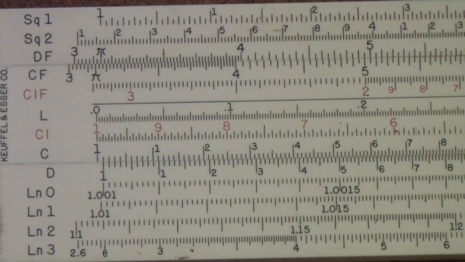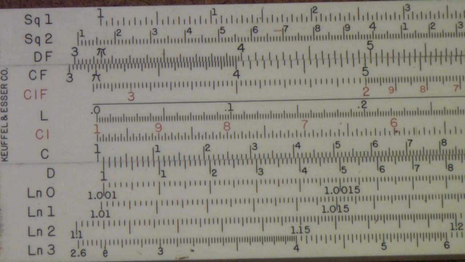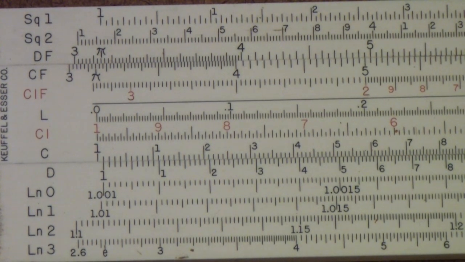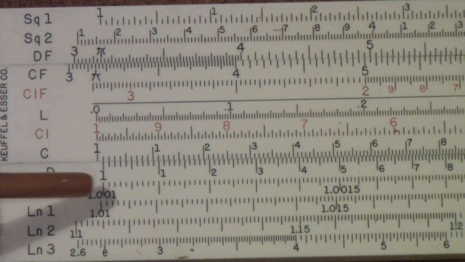So this was called the kitchen sink because except for the vector scales, that is hyperbolic functions, this rule had just about everything that previous rules had had. Of course, the trig is in decimal, and all of the log-log scales relate to the C and D now.